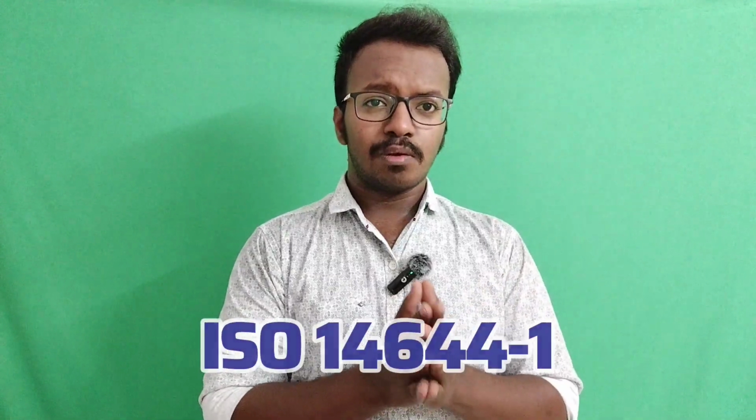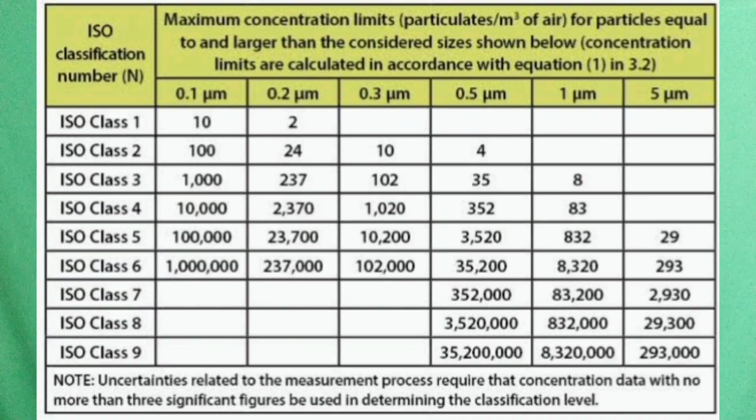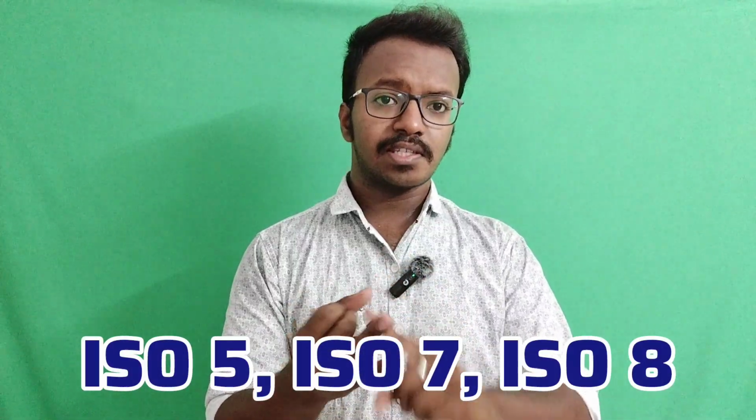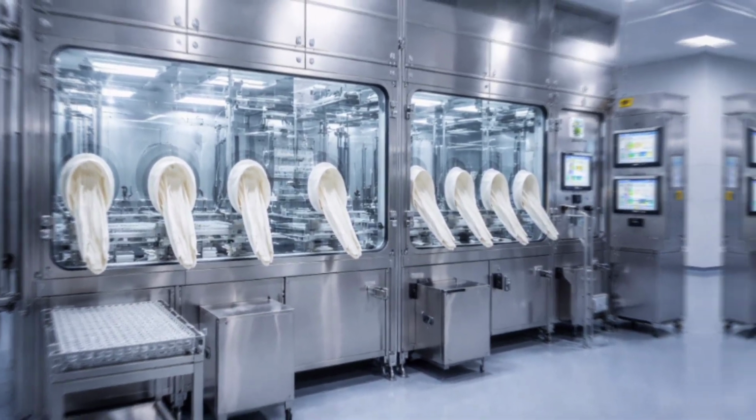The first one, ISO 14644 Part 1. This is the primary part, which classifies the clean room from ISO 1 to ISO 9. For the pharmaceutical industry, we use three main classes: ISO 5, 7 and 8. ISO 5 is equal to grade A and grade B. These areas are responsible for filling areas and filling support areas.